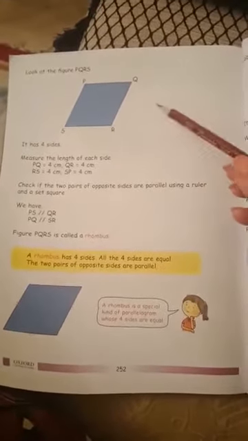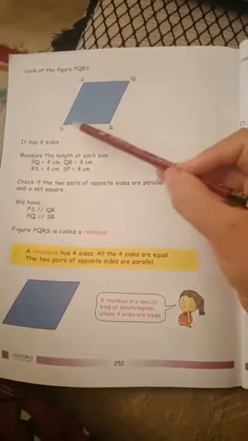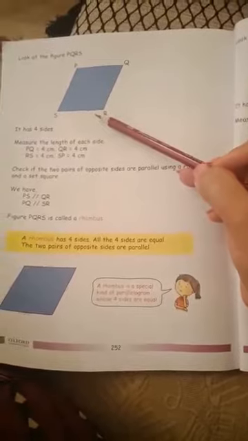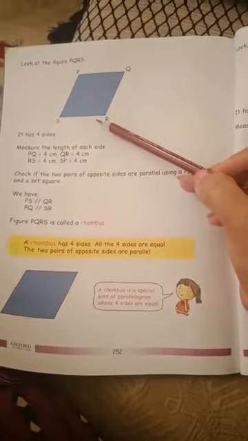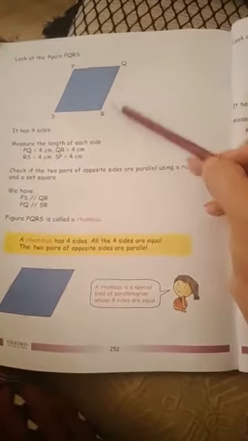Look at the figure PQRS. It has four sides. Measure the length of each side. Now when you measure PQ and RS, you will find these two are equal, and also QR and PS are equal in length. If you find these four equal in length, it means that shape is the rhombus. This is the difference between a parallelogram and a rhombus: in case of a rhombus, all the four sides will have the same length, but in a parallelogram only opposite sides will be equal in length.